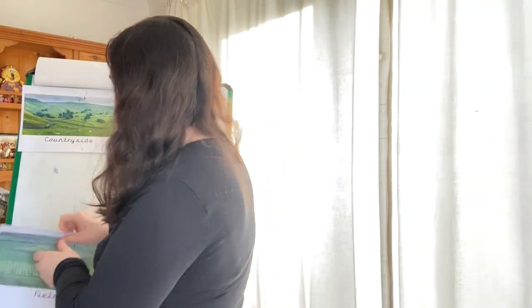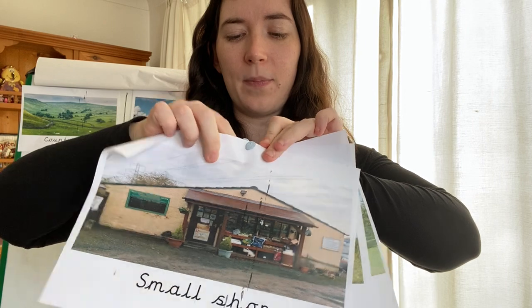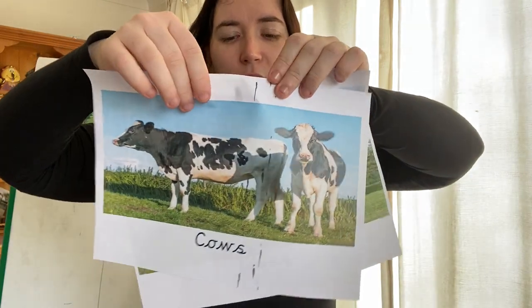And then in the countryside, you would find fields, small shops, cows and trees. I have one final challenge for you. Do you think that you could try and have a look to see if you live in a town or the countryside? Try and see if you can figure out where your family members live. Do you have any family members that might live in the countryside, or do they all live in the town? Maybe they might live in a city. Do you think you could find out?